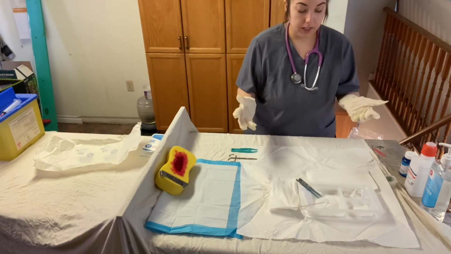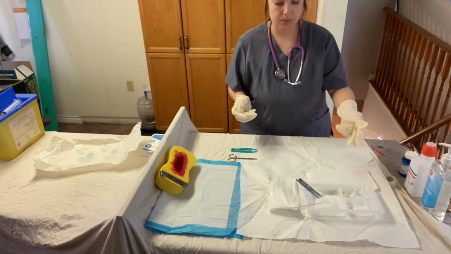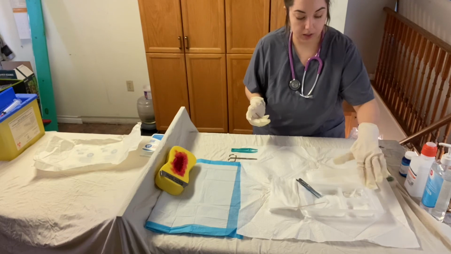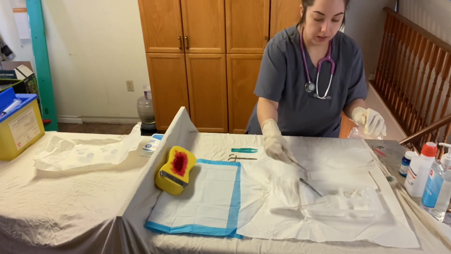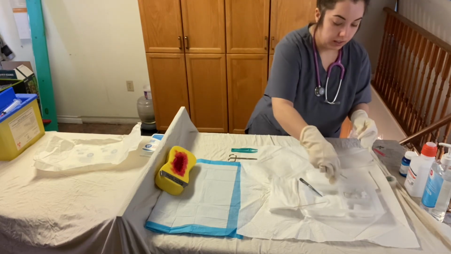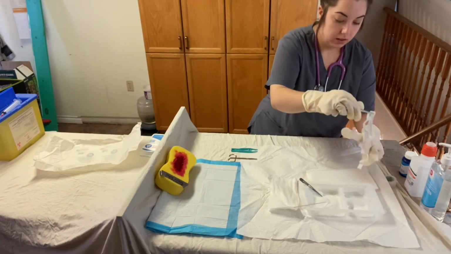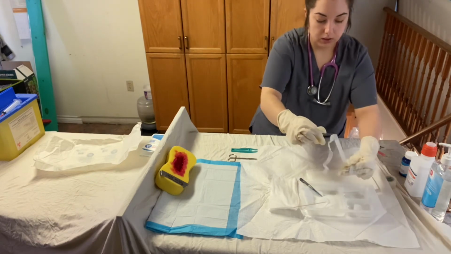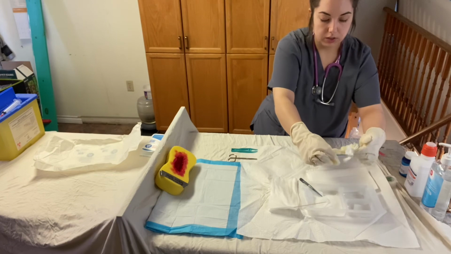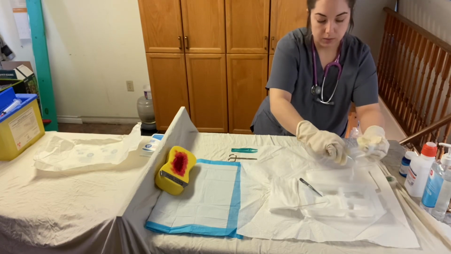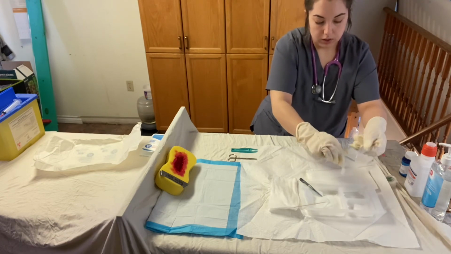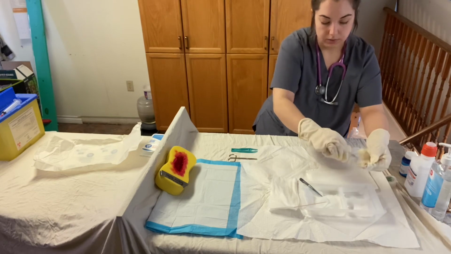Perfect. And then next what I'm going to do is I'm going to use my normal saline covered ribbon gauze. I'm going to use a pair of tweezers, and I'm going to just use my 2 fingers and slowly wrap it around and just drain it a little bit. I still want it to be somewhat damp, but I don't want it to be soaking wet. Perfect.